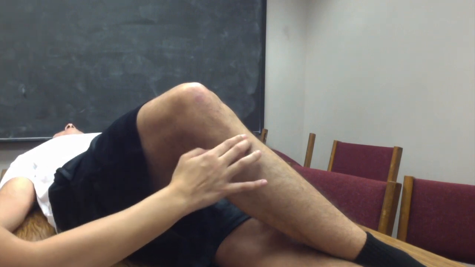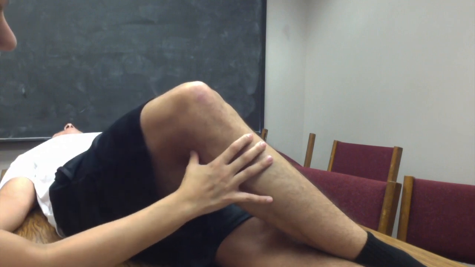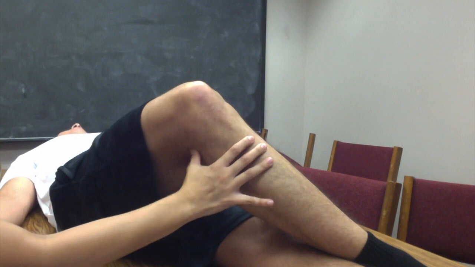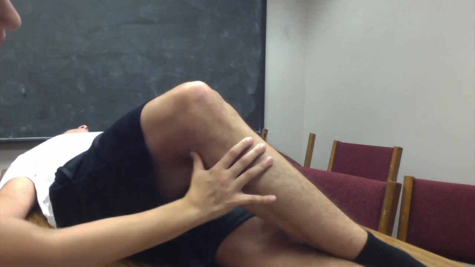So what you are going to do is find your fibular head, so it should be even with the tibial tuberosity or tubercle. So fibular head. And you're going to find a thick cord-like structure that runs from the lateral epicondyle to the fibular head. So you'll feel this sort of thick band in here as you palpate over it.